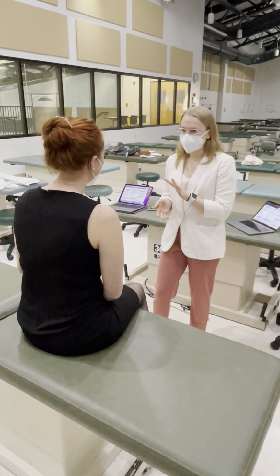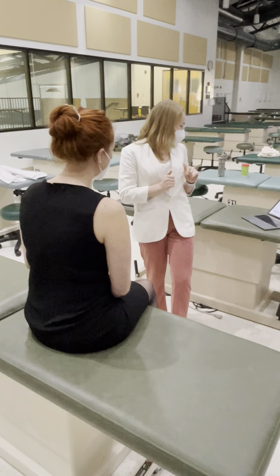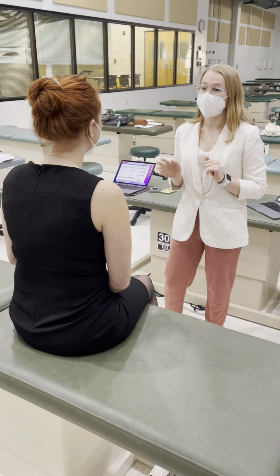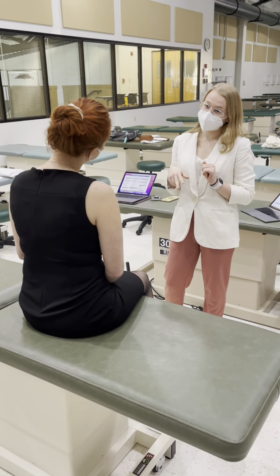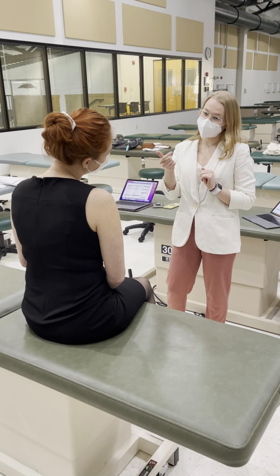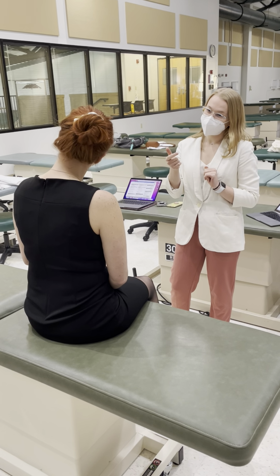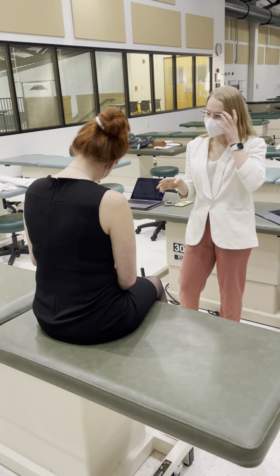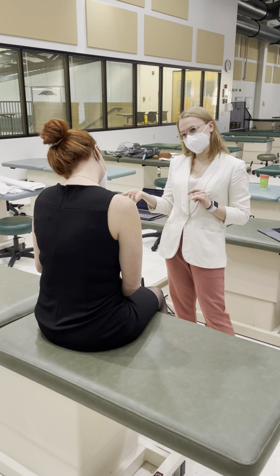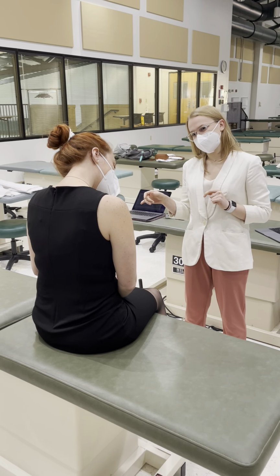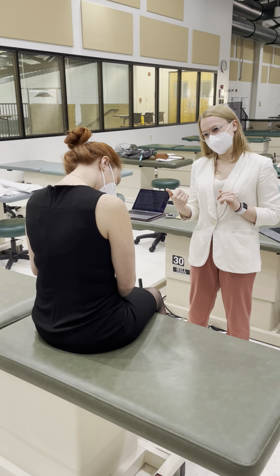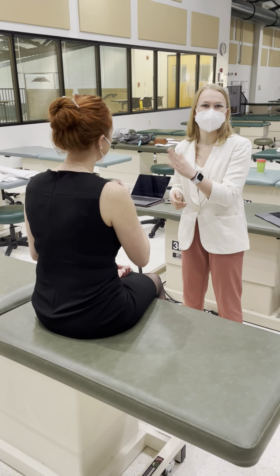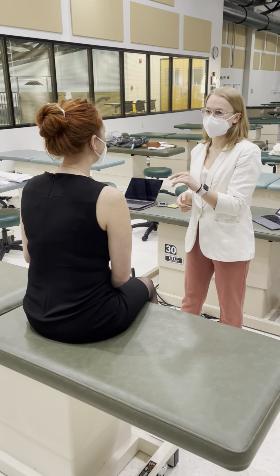All right, and then our next one, we have upper trapezius. So we're going to assess your left side first. I'm going to have you side bend your head to the right, rotate your head towards the left, and then flex your head forward. Perfect, and I'll have you do the same on the other side. So side bend your head to the left, rotate your head towards the right, and then flex your head forward. Perfect, and again, her left side seemed a little more restricted, so I'd say left trapezius is hypertonic.